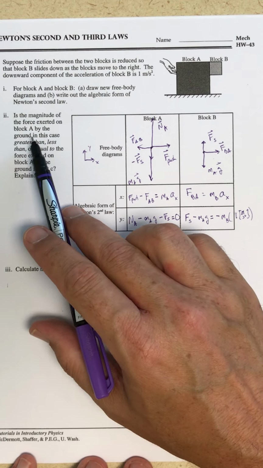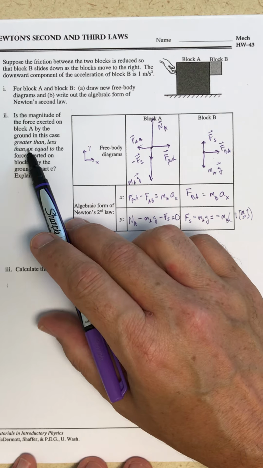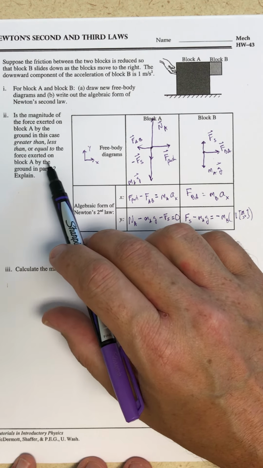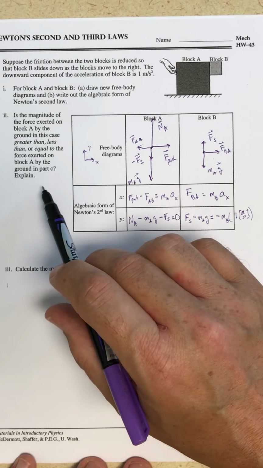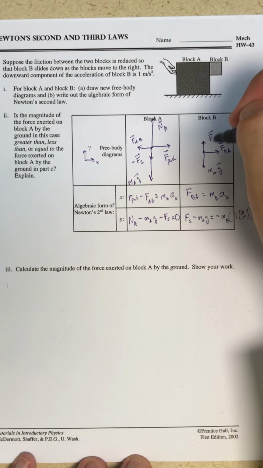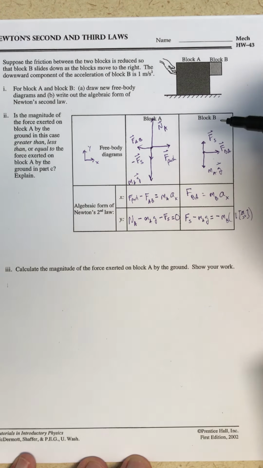Is the magnitude of the force exerted on block A by the ground, in this case, greater than, less than, or equal to the force exerted on block A by the ground in the previous part, part C? Okay, and this force of static friction is now not as big, so the force down on block A is not as big.